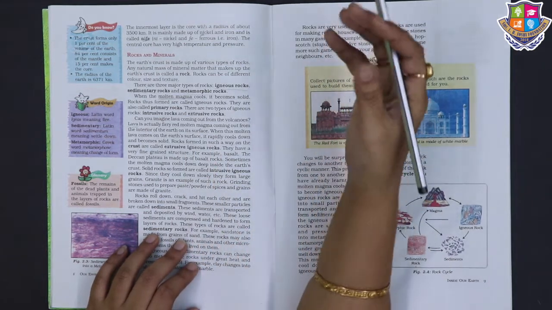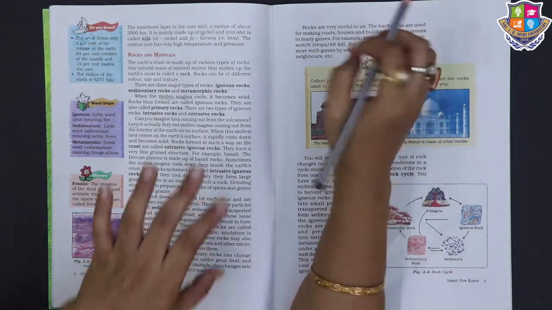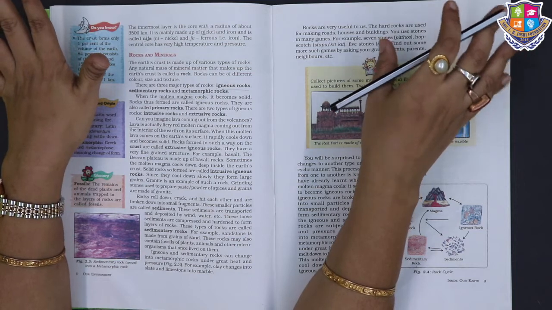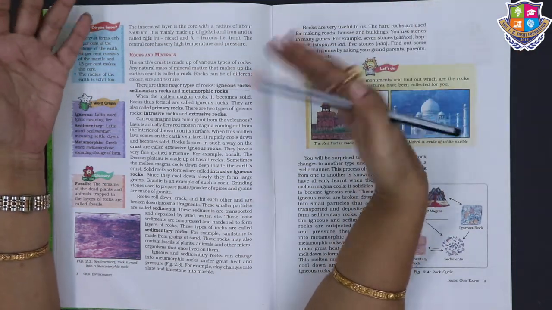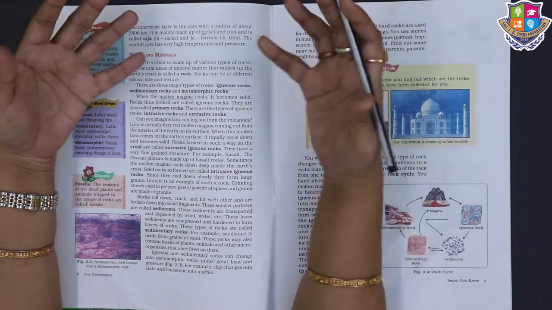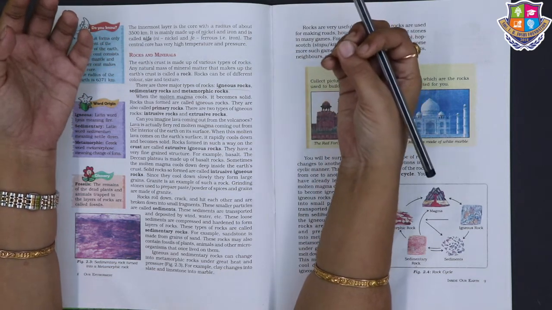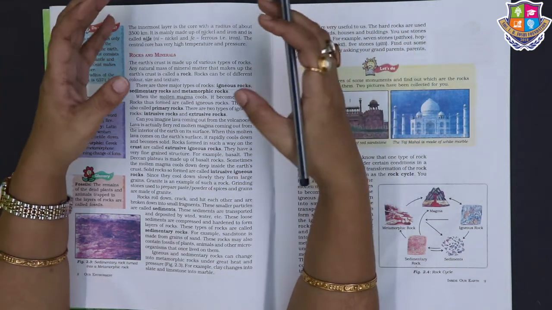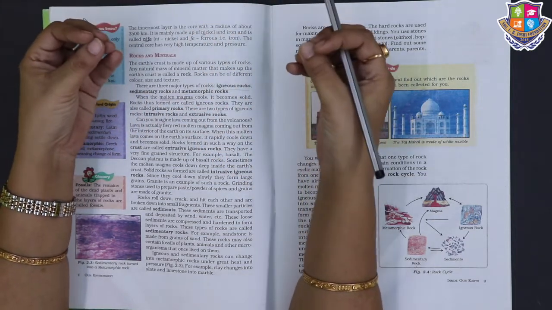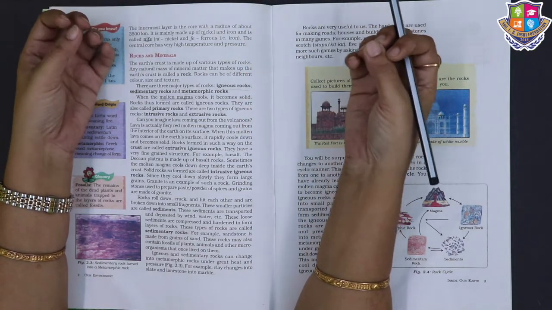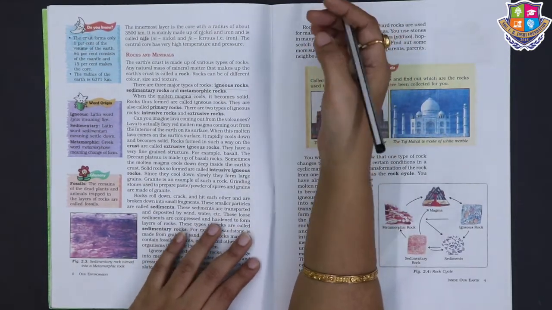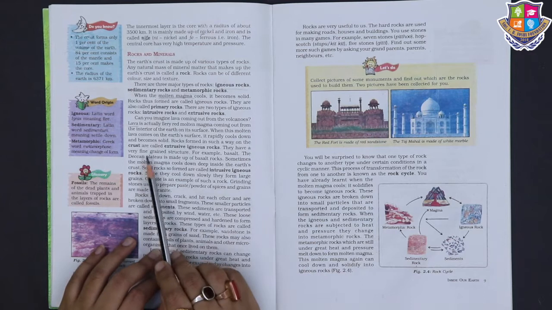So when the melted lava comes out, it spreads on the land, and it takes hours, many days, to cool down. Then once the lava cools down, it forms rocks. Those rocks which come out from the lava are extrusive igneous rocks. They have a very fine grain structure.